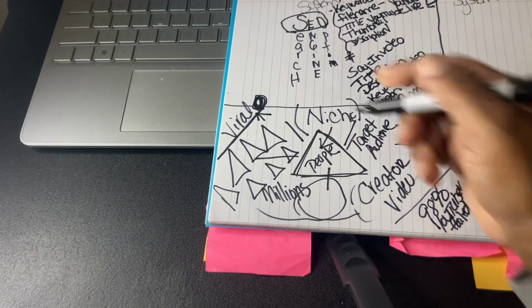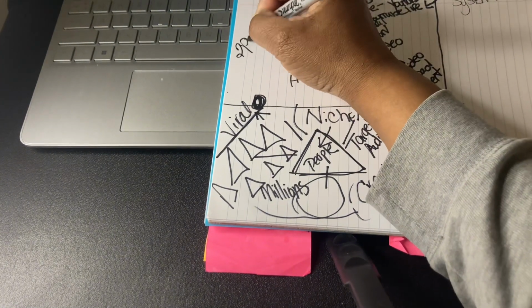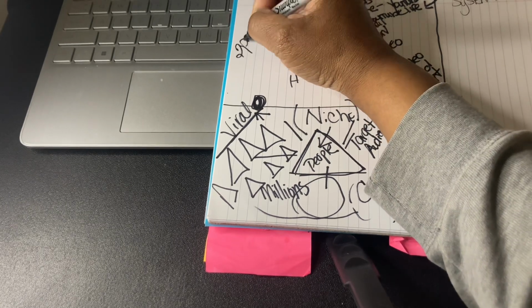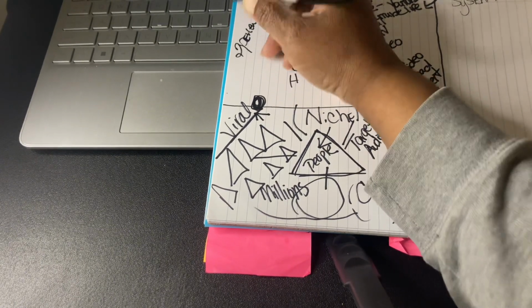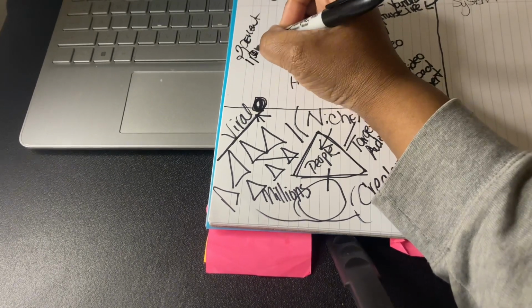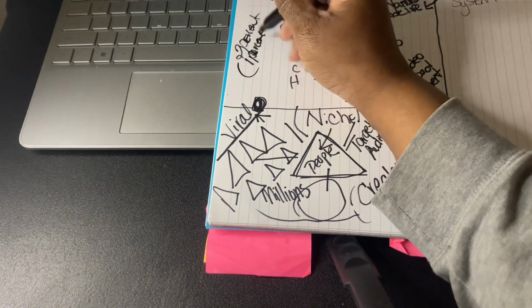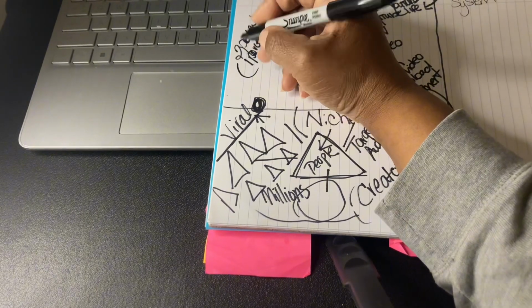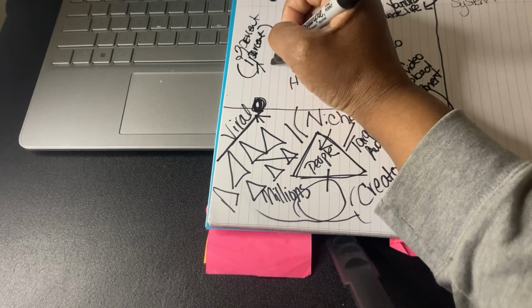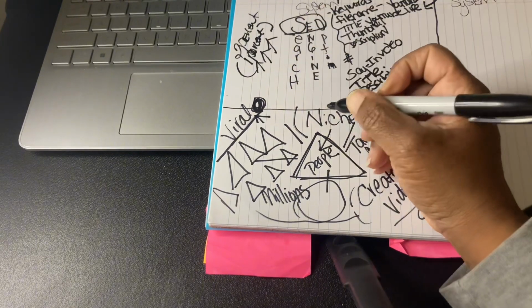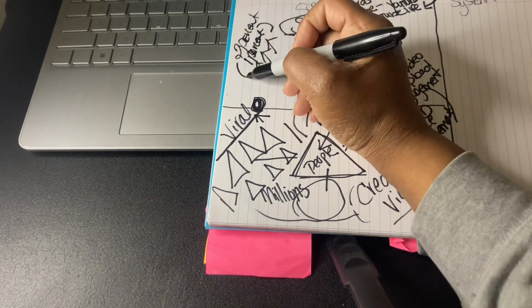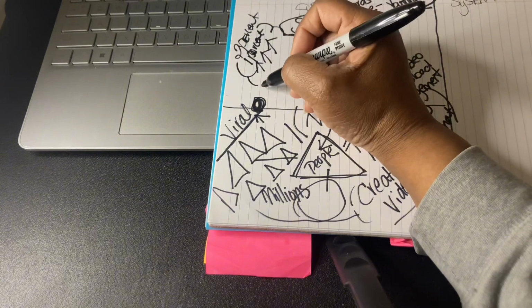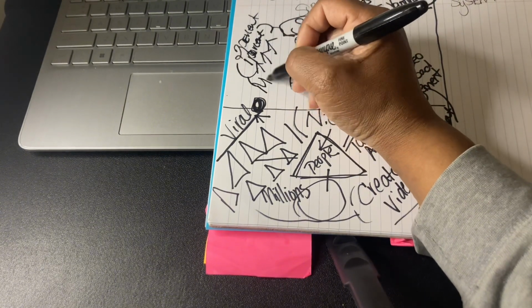And then out of the 2%, only 1% made a significant amount of money to where they could say they were truly successful. And in that 1%, you might know Mr. Beast.